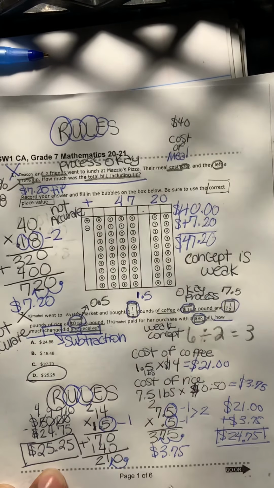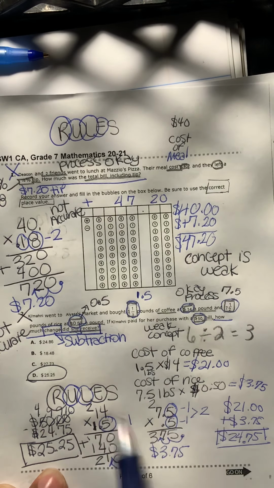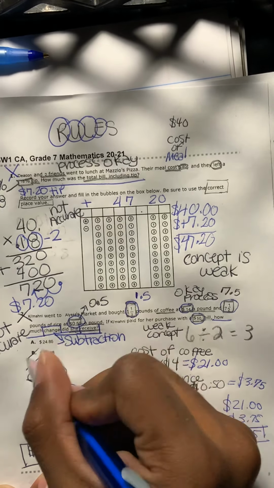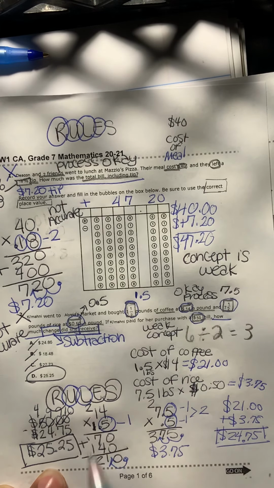All right. So ladies and gentlemen, when you all are solving problems like these, I need to see your rule strategies. When you select the correct answers, I need to see the steps that y'all took using rules.